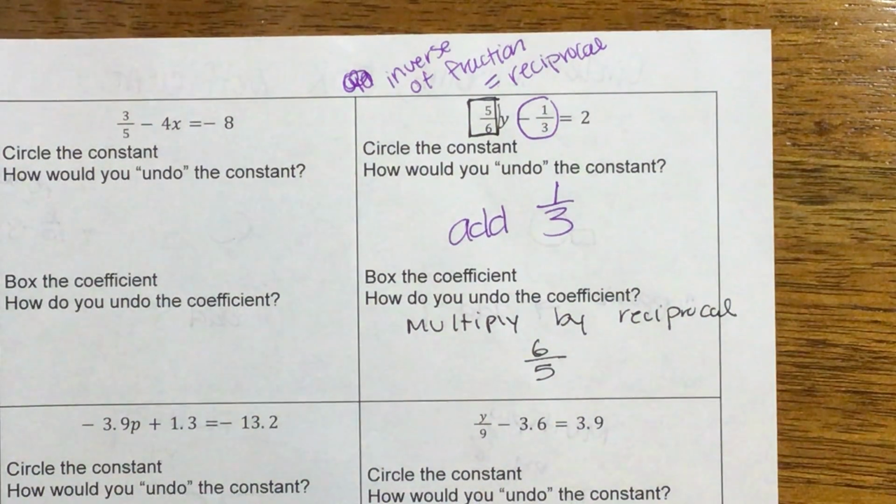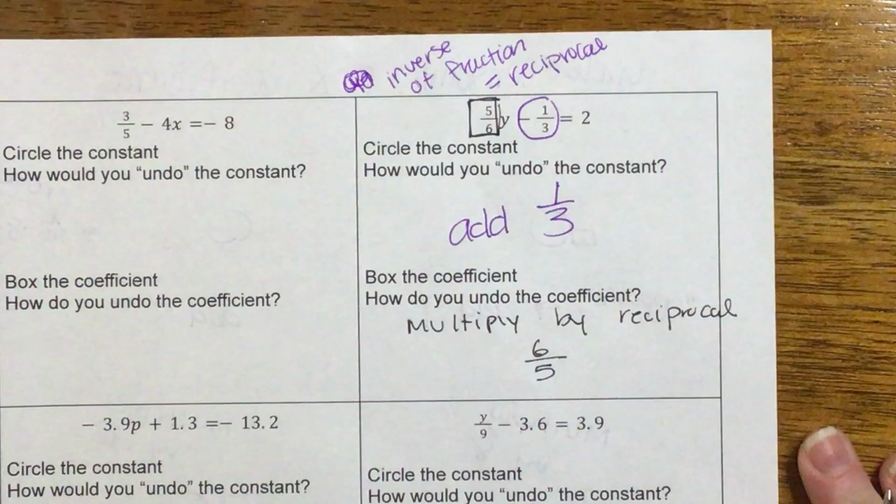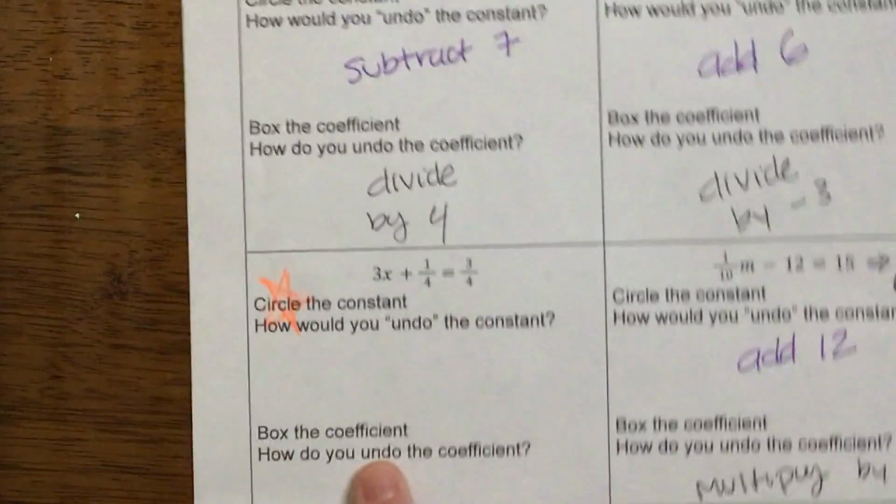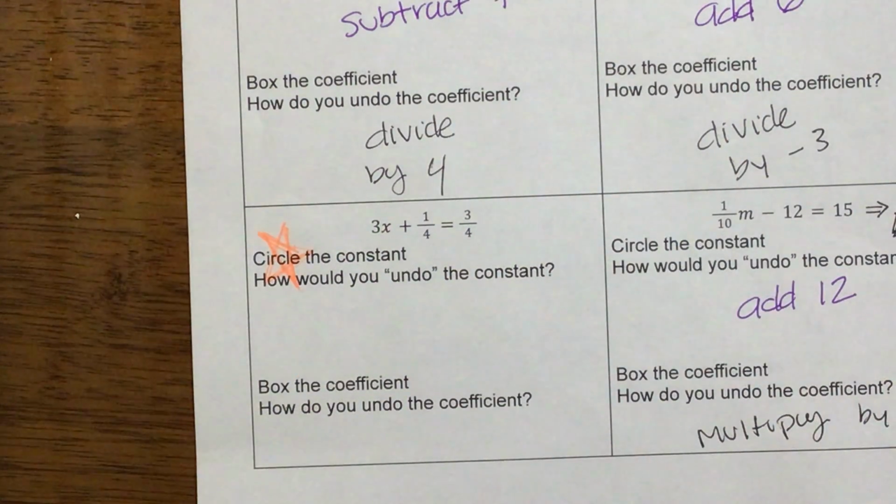Okay. I know it's kind of confusing. We'll work on that more when we get to actually solving. So don't forget this one. Identify the constant. How would you get rid of that? Identify the coefficient. How would you undo that one?